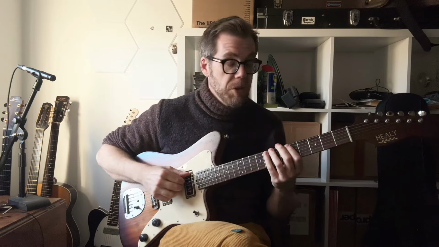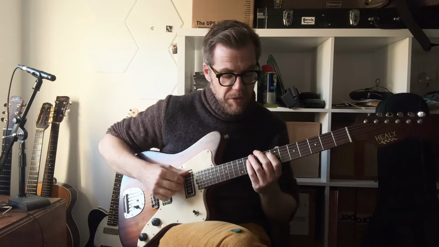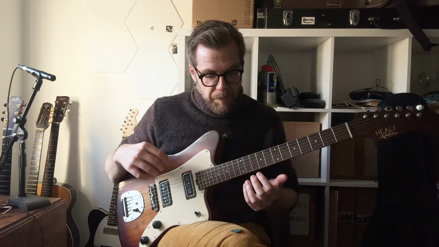You can then invert them and reorder the notes. So instead of G, B, D, 1, 3, 5, we can go 3, 5, 1. So B, D, G. And then once again, 5, 1, 3. So we have D, G, B. So that's a basic explanation of what a triad is.